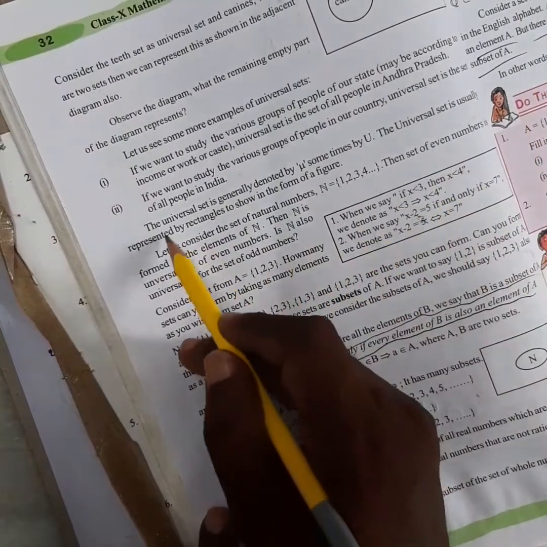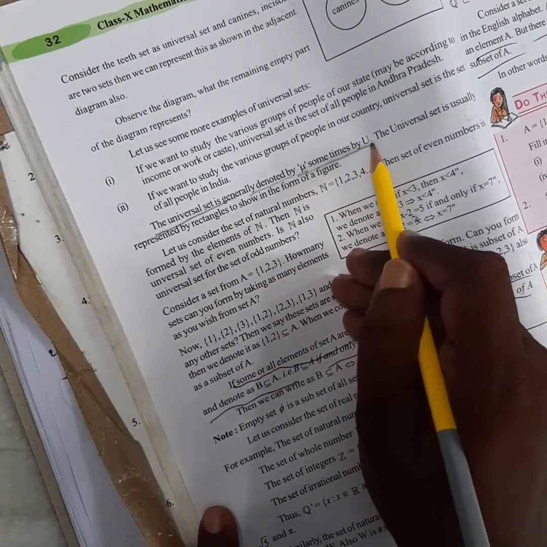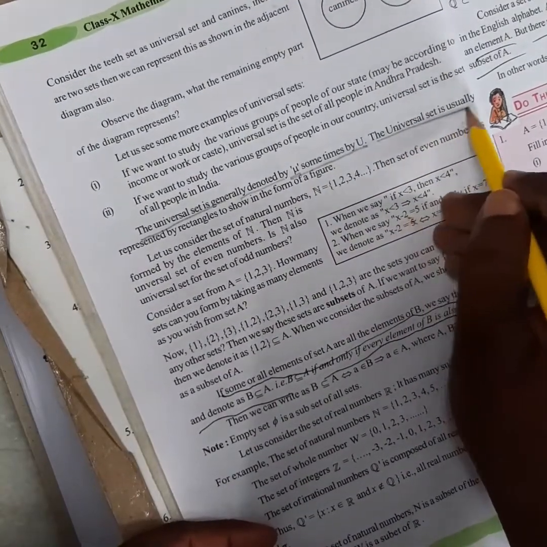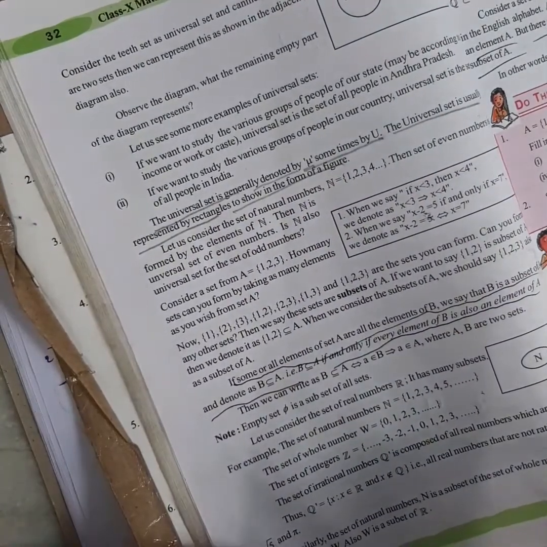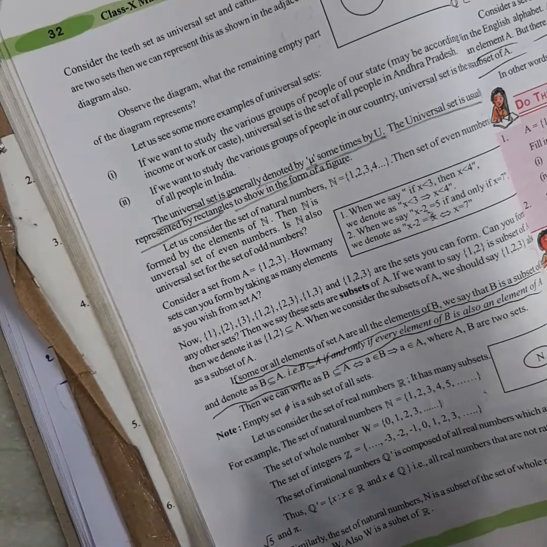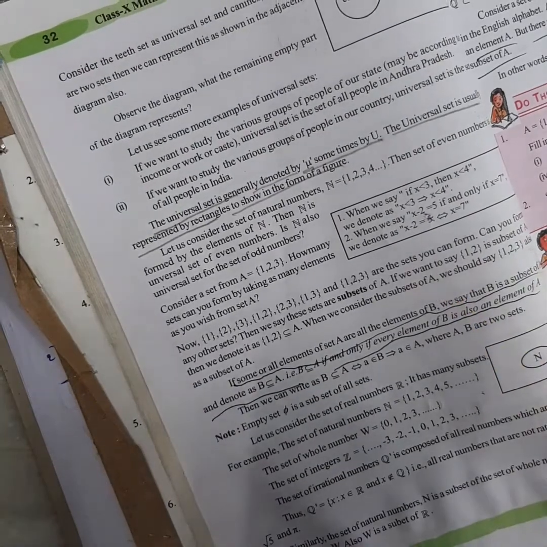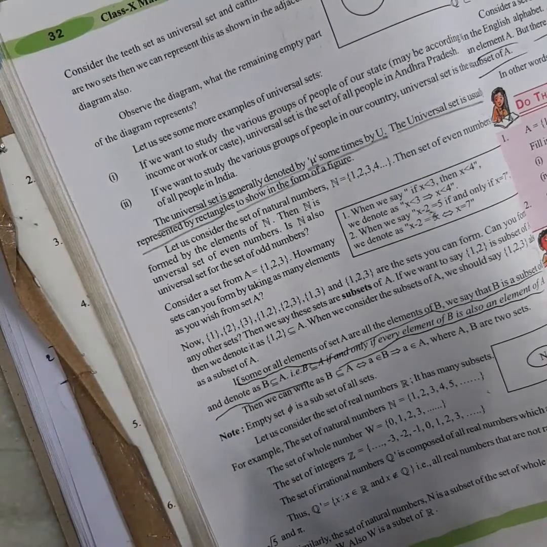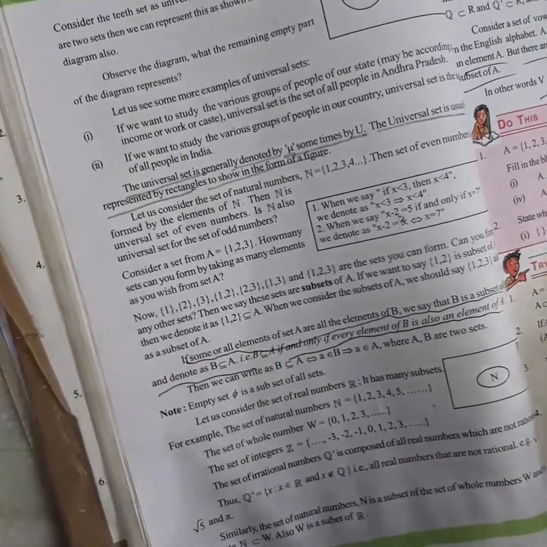Children, from the textbook, if you observe here, universal sets are generally denoted by mu, sometimes by u. The universal set is usually represented by rectangles, as shown in the figure. Universal set means nothing but a big set, from which we have to create the remaining subsets. Already I told examples. Here, children, if you take some examples, first suppose natural numbers.